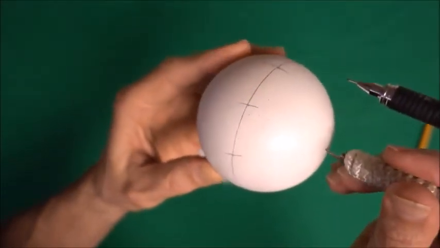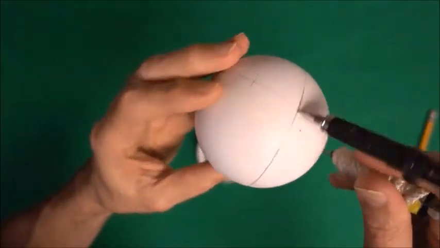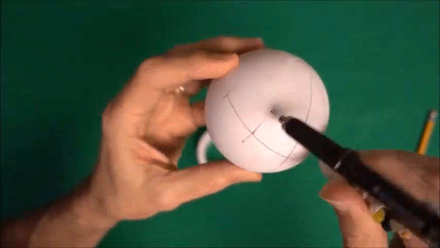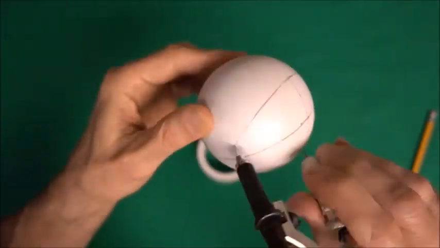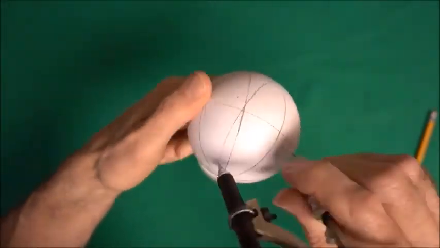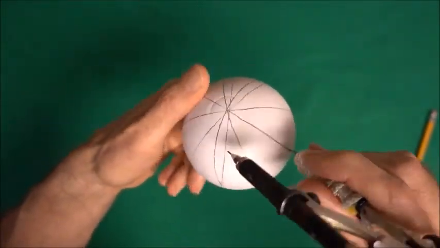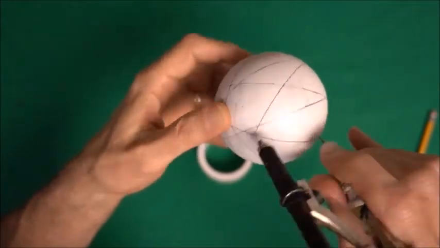Now I'm just going to add in the 9 additional conics to show the pattern on the sphere. So what you're going to see here is we're creating a 9-petal design on the top of the sphere.